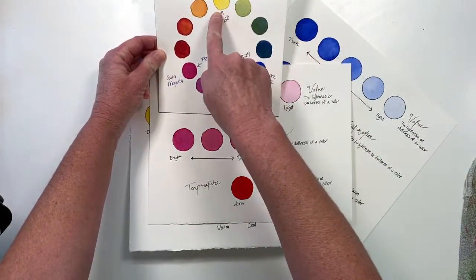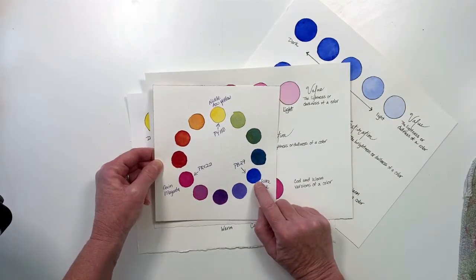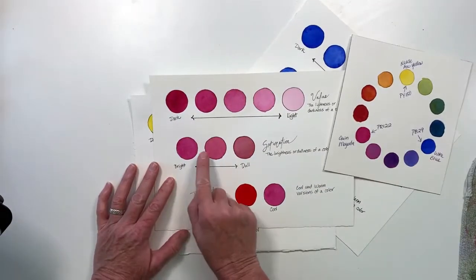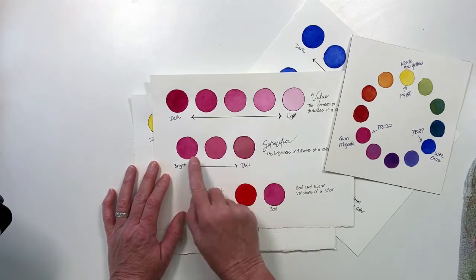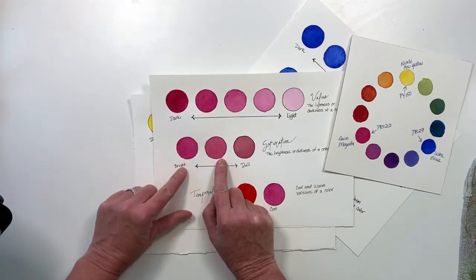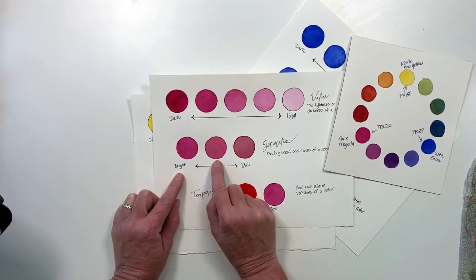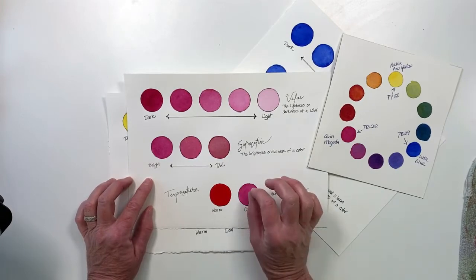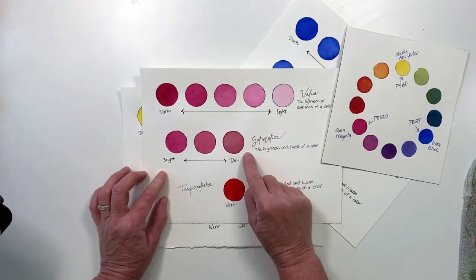So I mixed a little bit of my nickel azo yellow and a little bit of my ultramarine blue, and I got a nice green, and then I just added a touch, just a tiny bit, kept the value the same, and I dulled that very bright quinacridone magenta right out of the tube. I dulled it down just a tiny bit. Then again, I added a little bit more of my green, and I got a beautiful dull magenta.